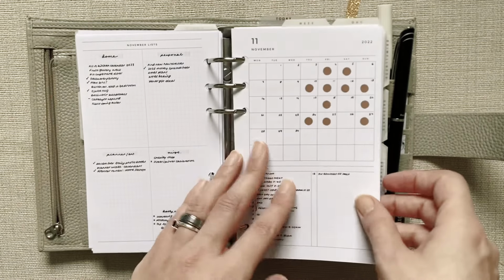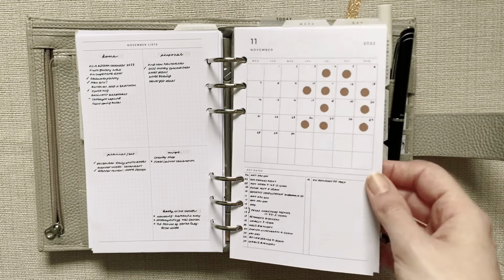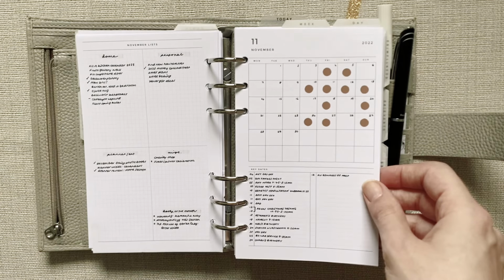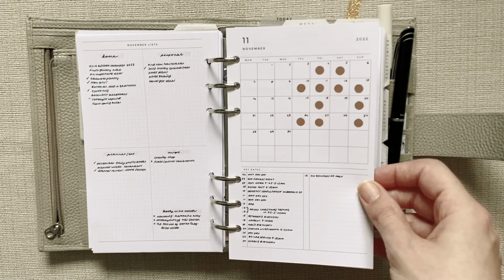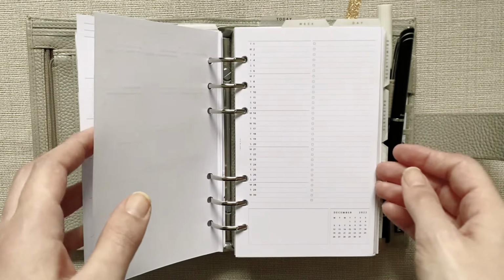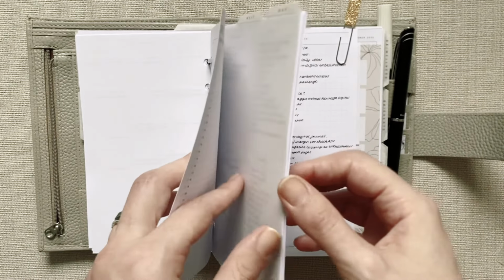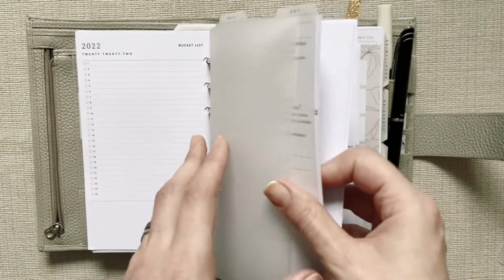So just trying that out at the moment, but yeah, I quite like this new format. Sometimes, even if an insert is working for you, it's still nice to just refresh it. And then on to my weeklies.